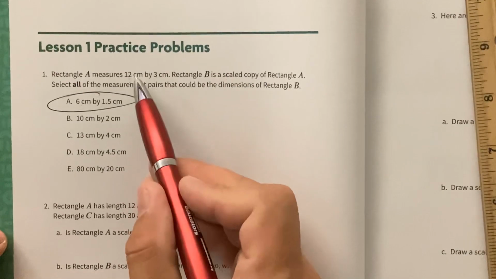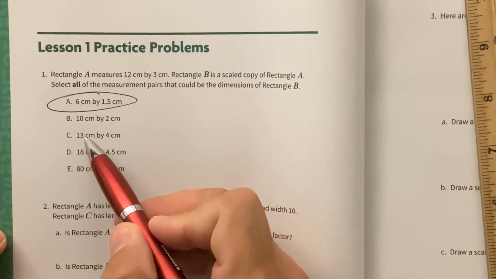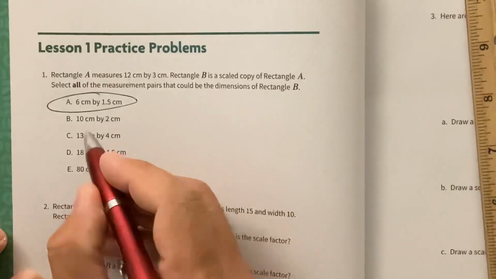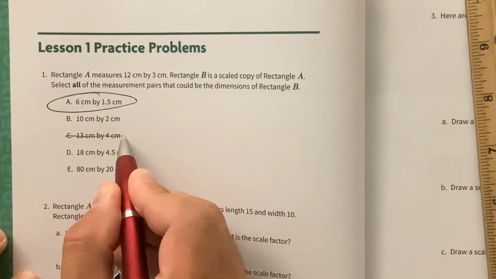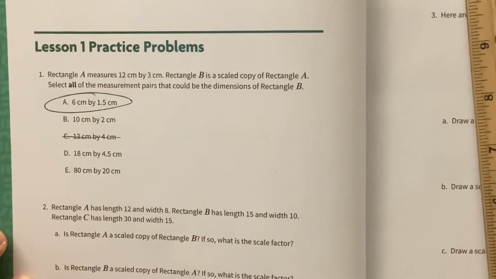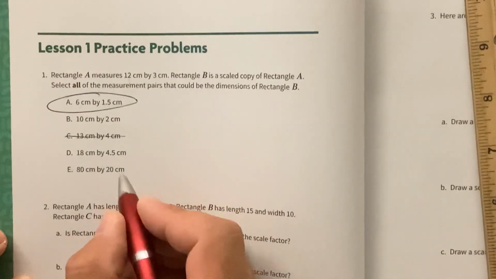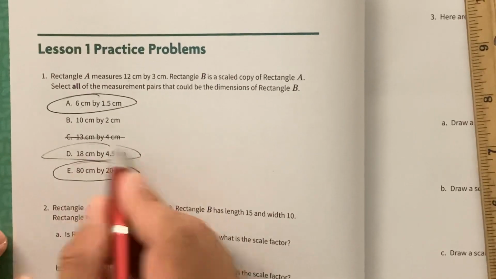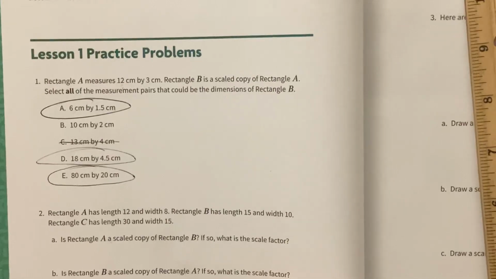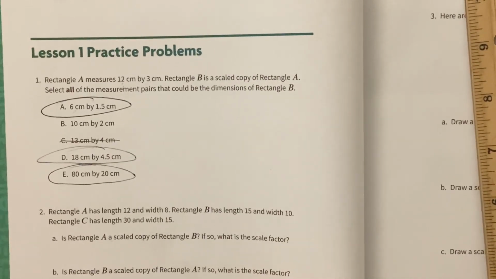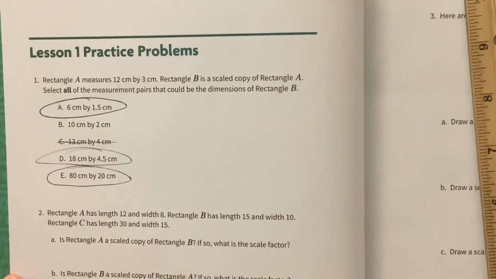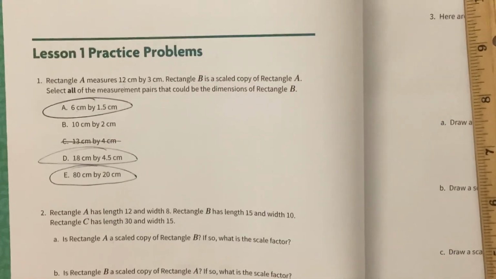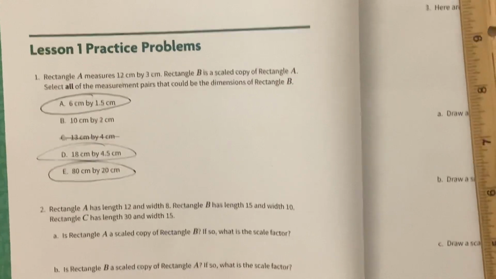C. Okay, you can't just add though. It has to be multiplying to be a scale factor, so you can't simply add one. So C actually doesn't work. That would not be a scaled copy. E does. Multiplying by the same thing, and I believe it's D. That one's times 1.5. A, D, and E are the ones that work there. Okay, multiplying by the same number for both of those.